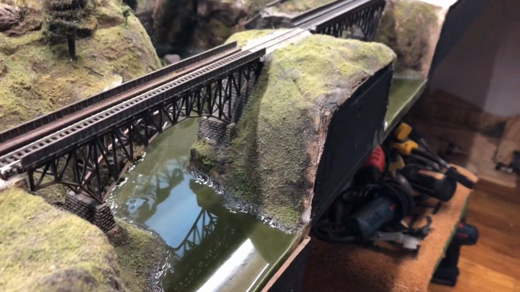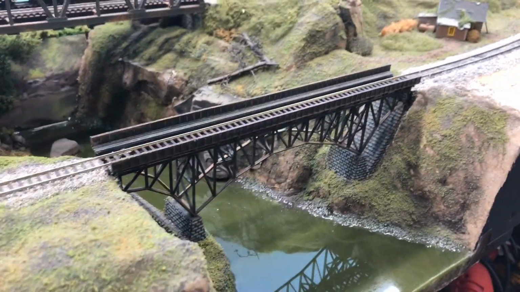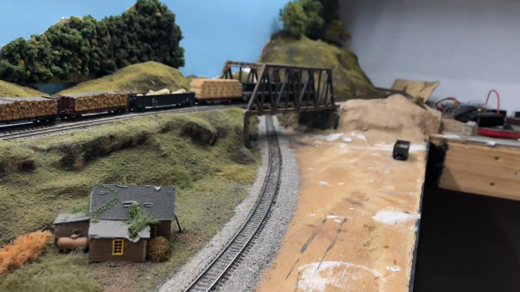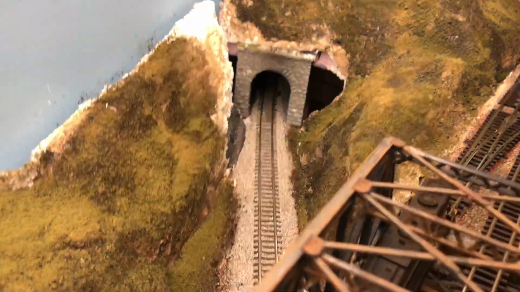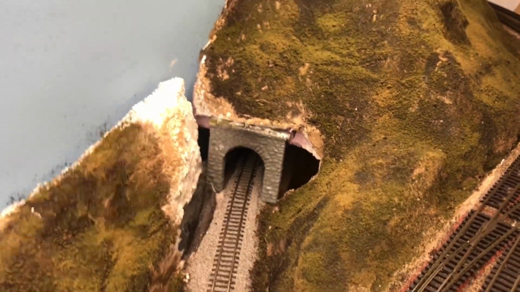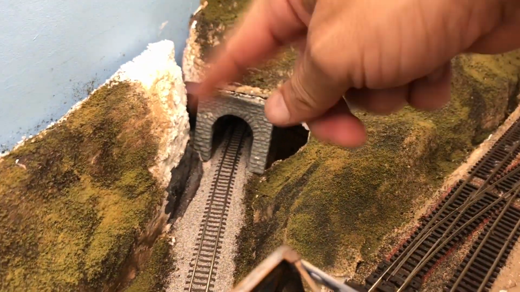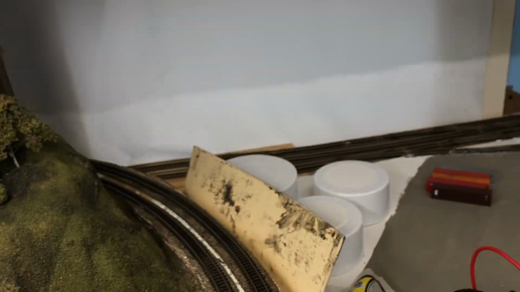So it takes you through this valley here with the water scene, which I love how this came out. And then obviously it continues here, it ducks under the other tracks and heads into the next mountain, which is the tunnel right there, which I have to fix, just the entranceway there, and I have to finish painting all this and detailing. And that spits you out on the other side of the mountain.